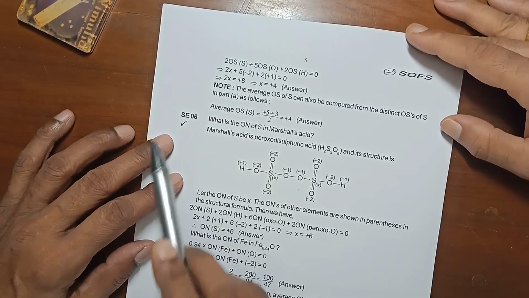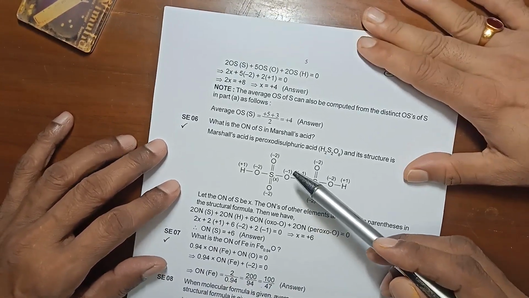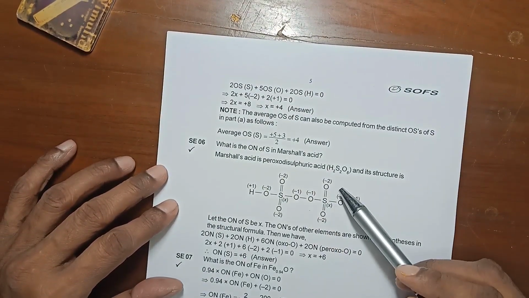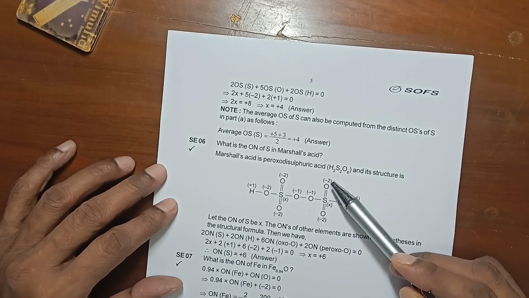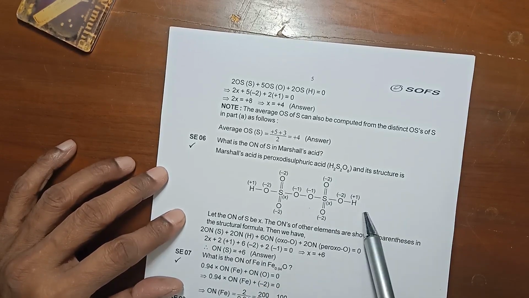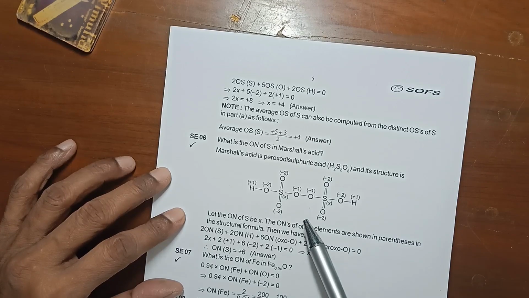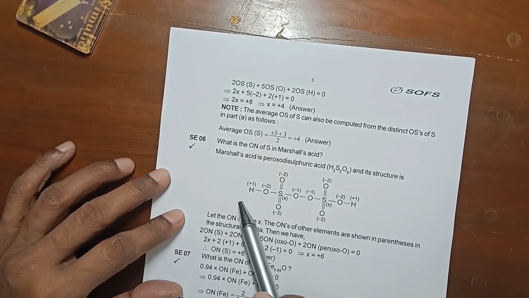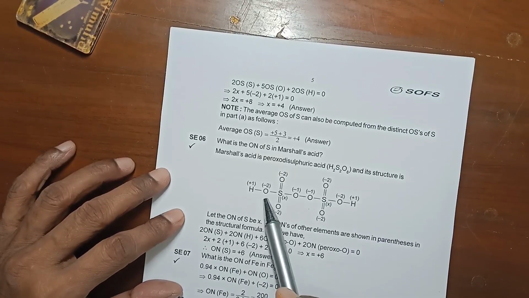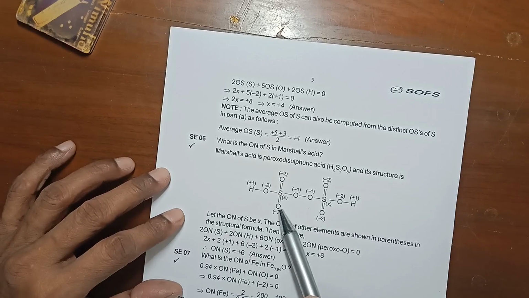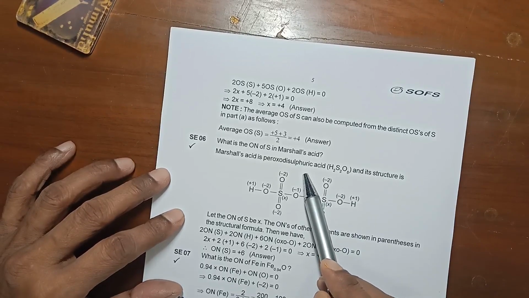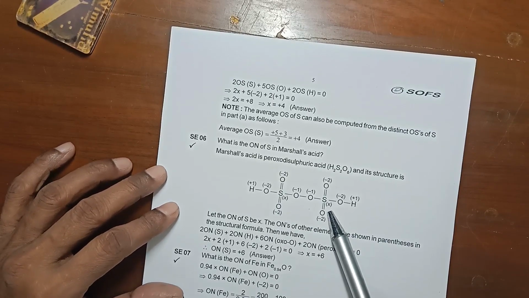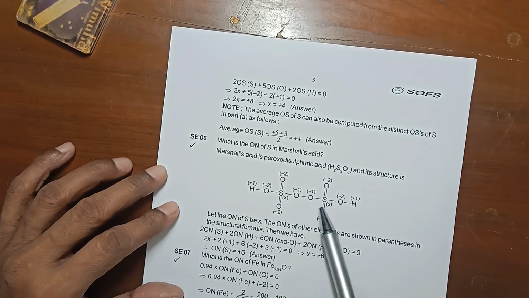Now sample example 06. Now we are going to find the oxidation number of sulfur in Marshall's acid. Marshall's acid is peroxodisulfuric acid, H2S2O8, and this is the structure. Now here you see, this sulfur and this sulfur will have the same oxidation state because it is a symmetrical structure. OH, double bond, double bond. Exactly, it is a plane of symmetry. So it is a symmetrical structure, so both the sulfur will have the same oxidation number. That's why we have chosen X and X.